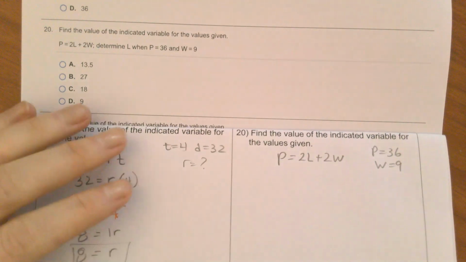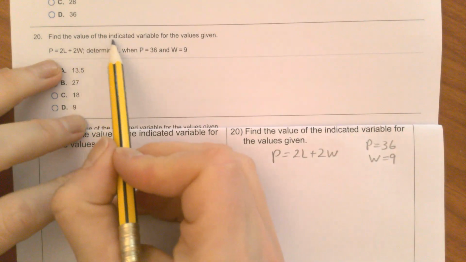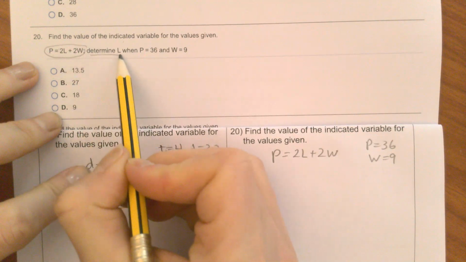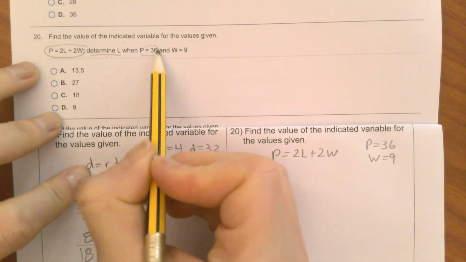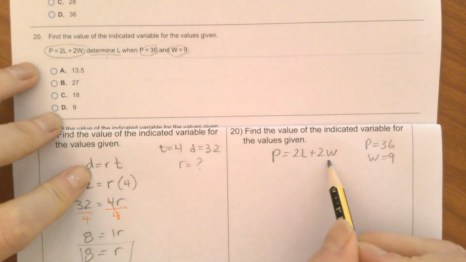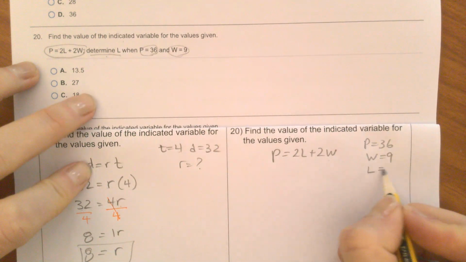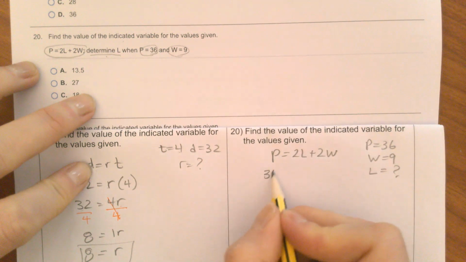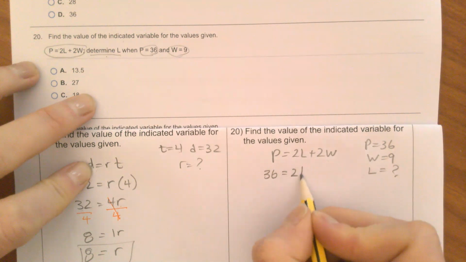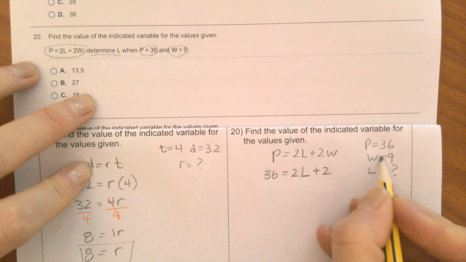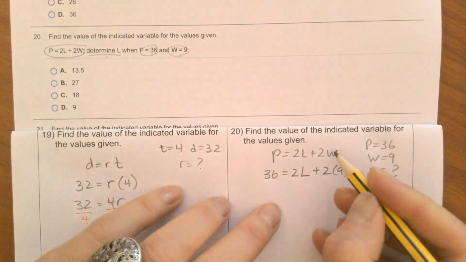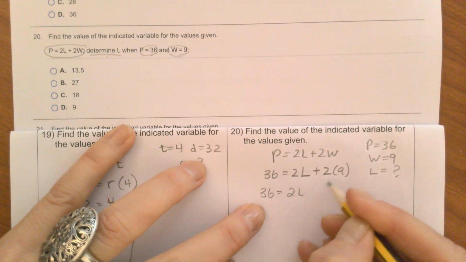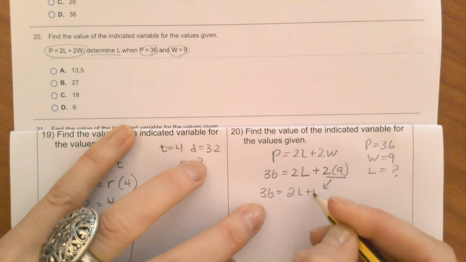Okay, let's look at 20. Find the value of the indicated variable for the given values. So here's my equation. It says determine L, that means find L, when P is 36 and W is 9. So I wrote down the equation, and it says we need to find L. So P is 36, it's by itself, so I don't need to use brackets. I don't know L, so I keep it. W is 9. So wherever the W is, I'm going to put 9. So 36 equals 2L plus 2 times 9, which is 18.